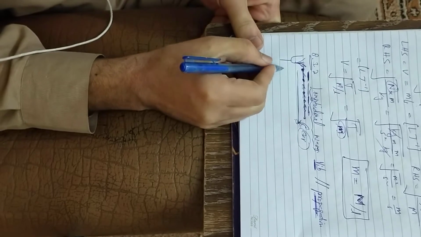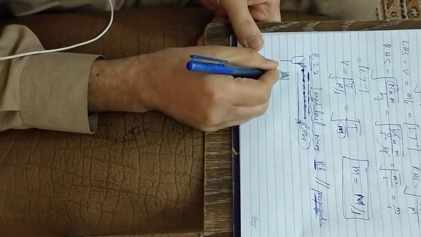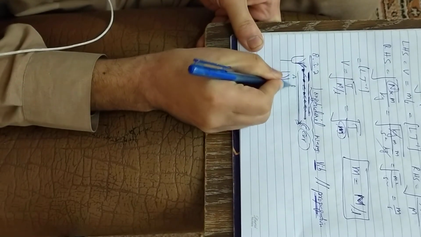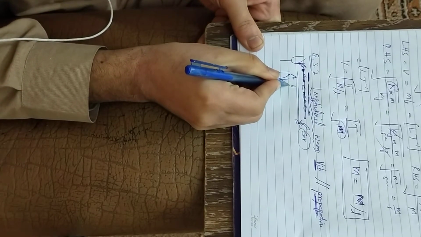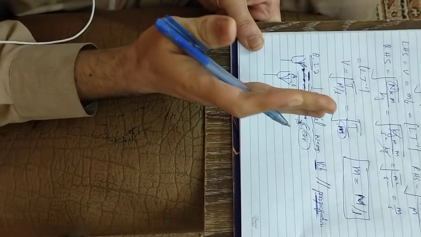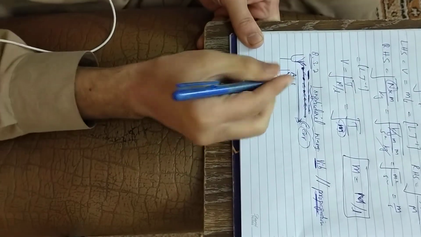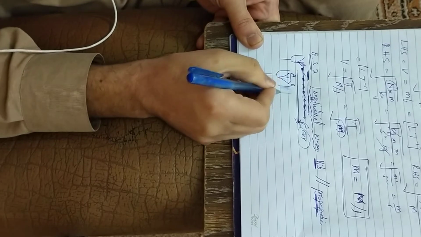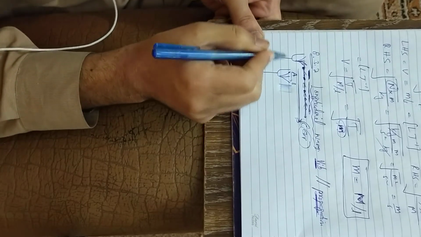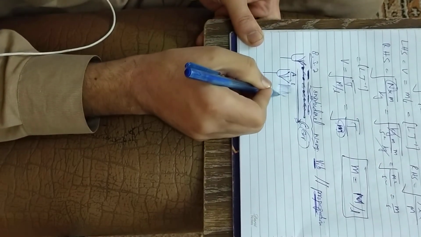Okay, remember, when the prong is moving from A to B, suppose this extreme point is A and this extreme point is B. If the prong is moving from A to B, it will push the air molecules, and the air molecules will get compressed.